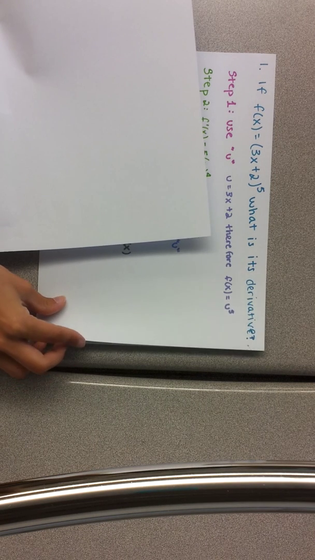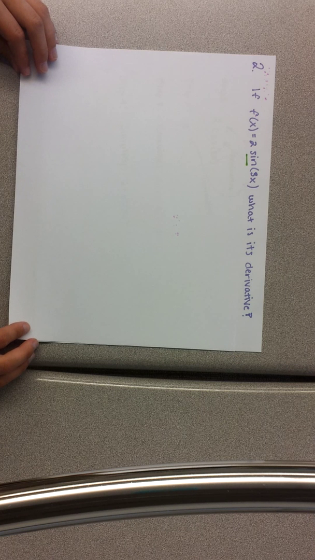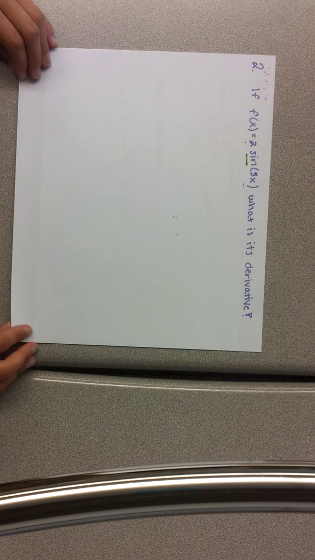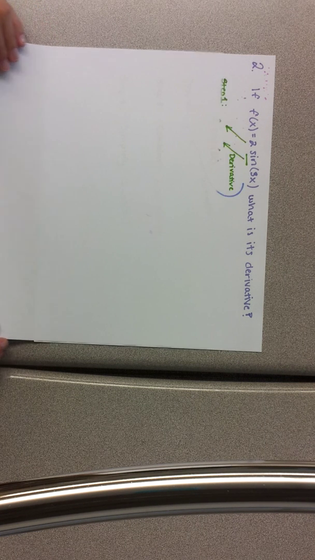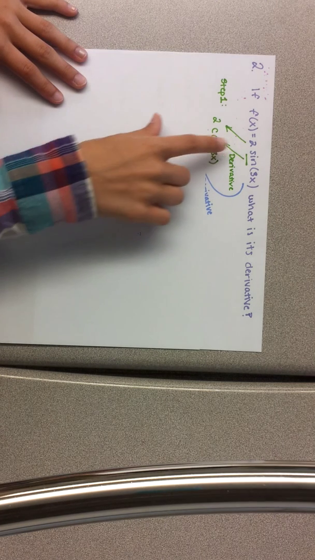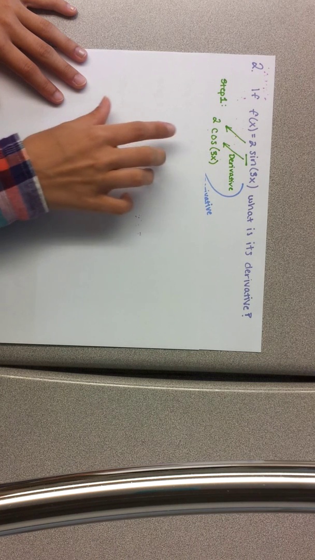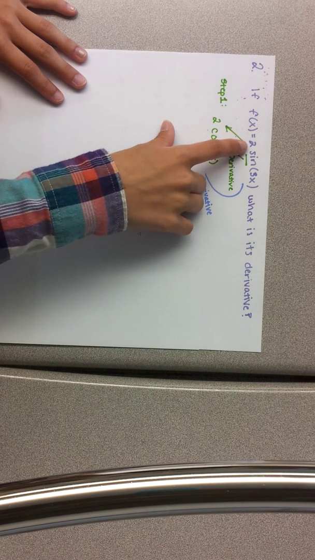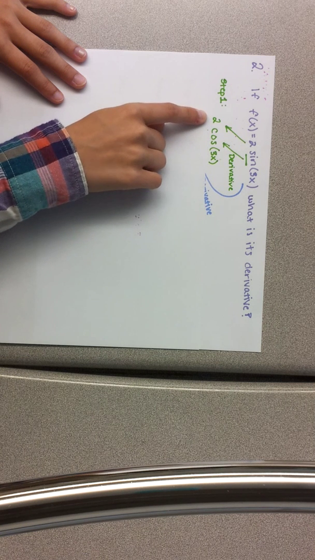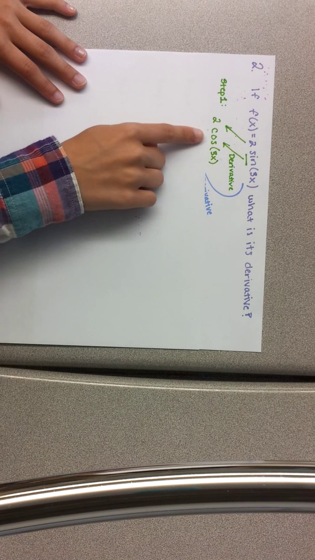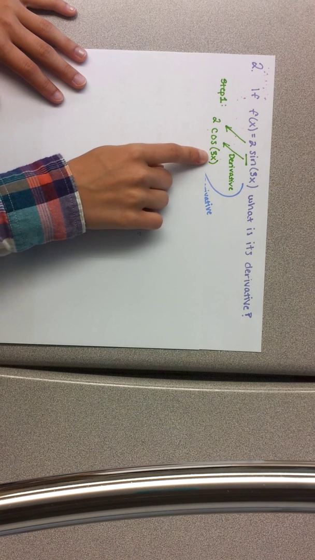Now that we understand this, we'll go to one that incorporates trigonometry. If f of x equals 2 sine of 3x, what is its derivative? The first step is to look at the outside function, which is 2 sine of 3x. So you need to bring the coefficient to the front, which is 2, and find the derivative of sine, which is cosine, and then you'll ignore the base function of 3x for now.